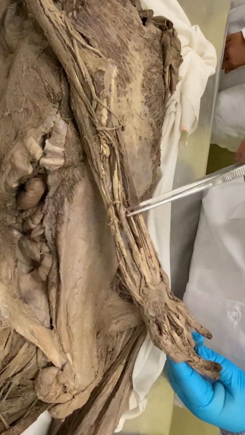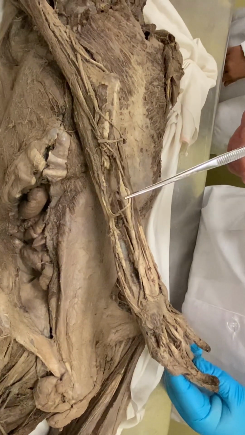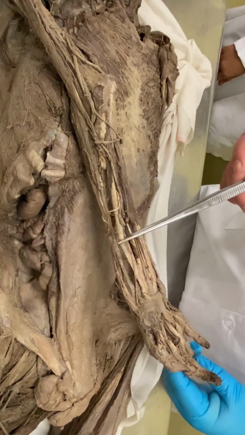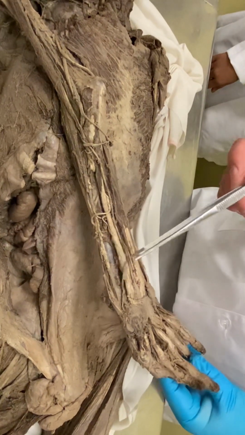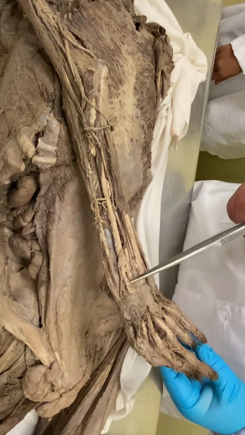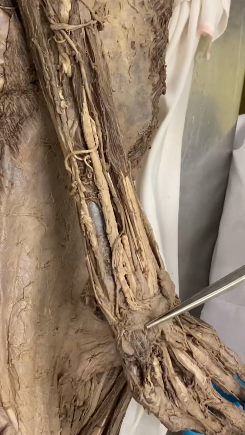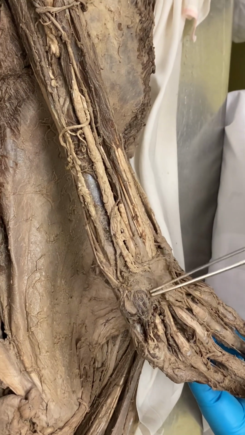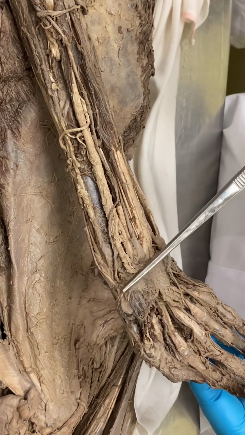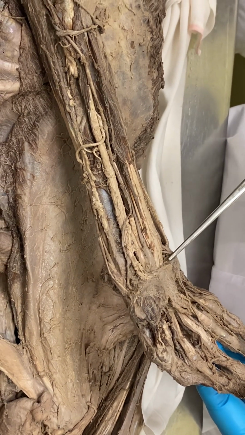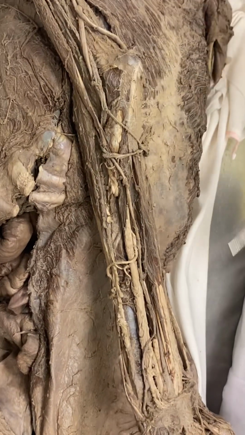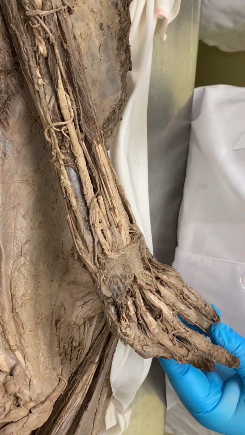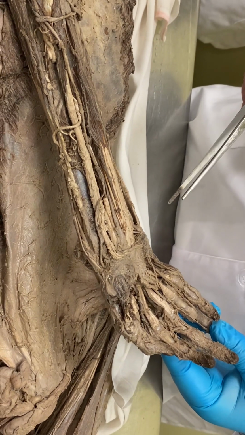Next superficial muscle, musculus flexor carpi radialis. This muscle, flexor carpi radialis. And the tendon of this muscle continues into the canal under the retinaculum flexorum, that is canalis carpi radialis. Function: flexion in radiocarpal joint, flexion in elbow joint, and abduction in radiocarpal joint.